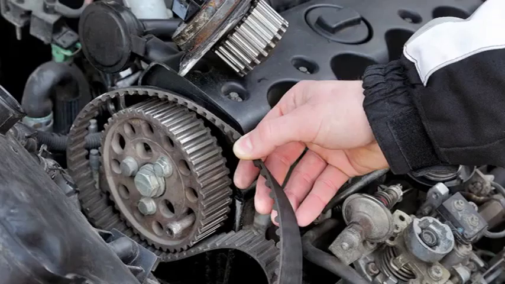We'll also be discussing some preventative measures you can take to keep your alternator in good working order. So, if you've been experiencing any electrical issues with your car, or you just want to learn more about alternators, then be sure to stick around for this informative video.